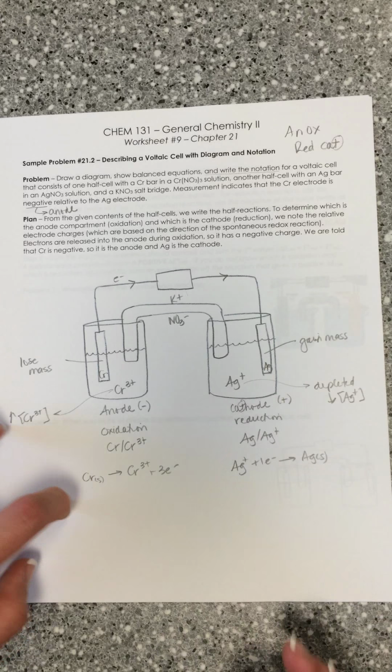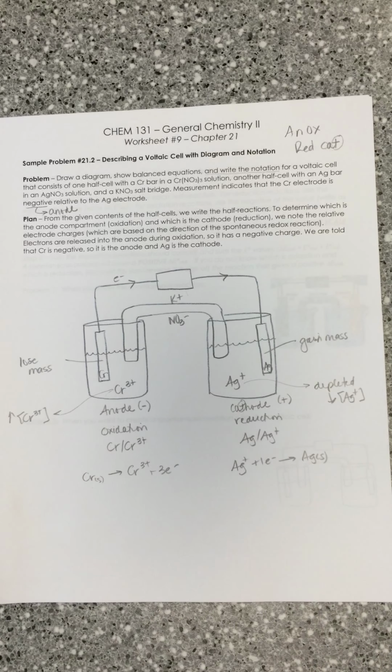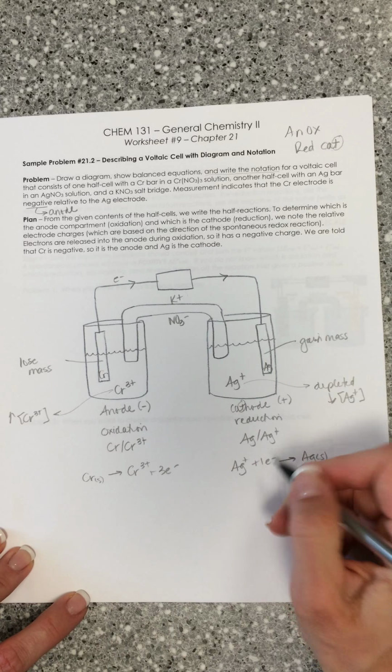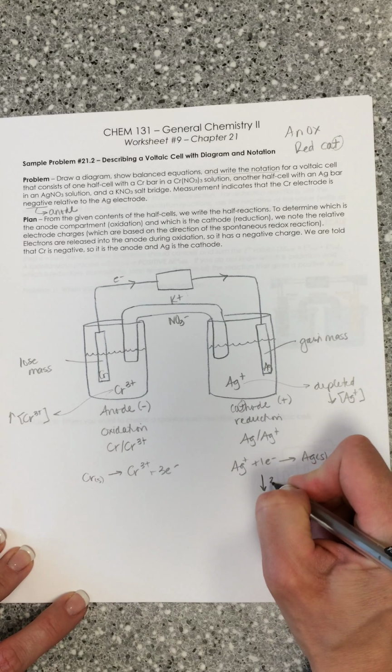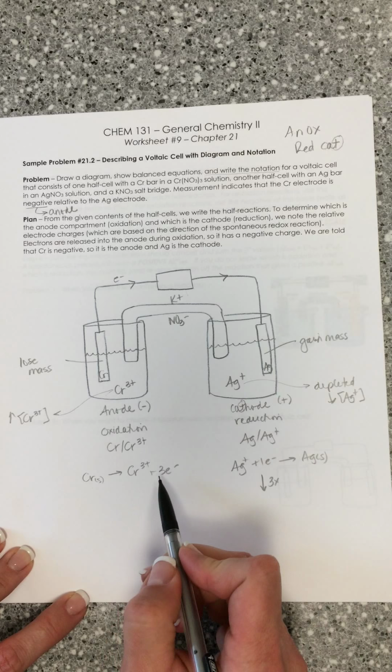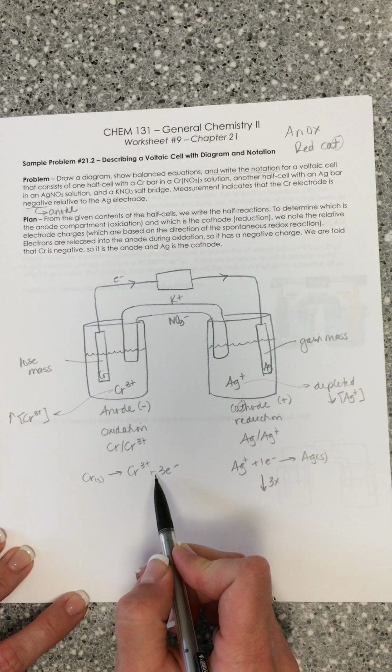Those are the kinds of qualitative questions I can ask you about voltaic cells. Which electrode would lose mass? Which ion is going to increase or decrease in concentration? If we go ahead and write a balanced electrochemical equation, a redox reaction, 3 electrons being lost means we have to scale the silver reaction up by 3-fold.